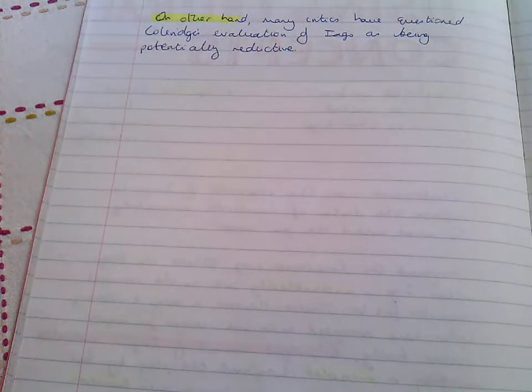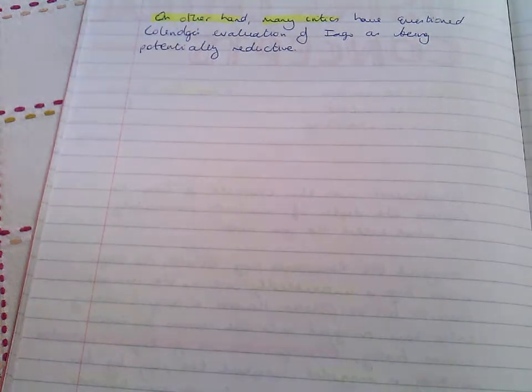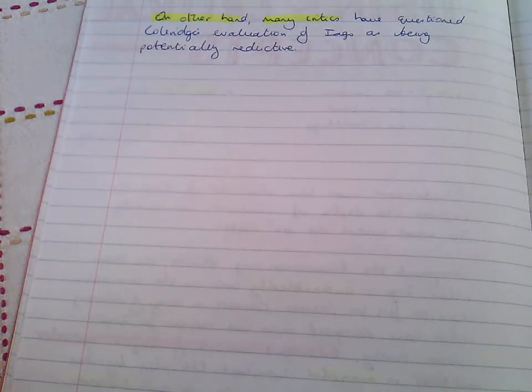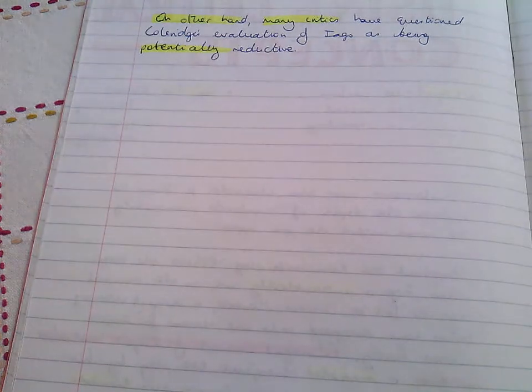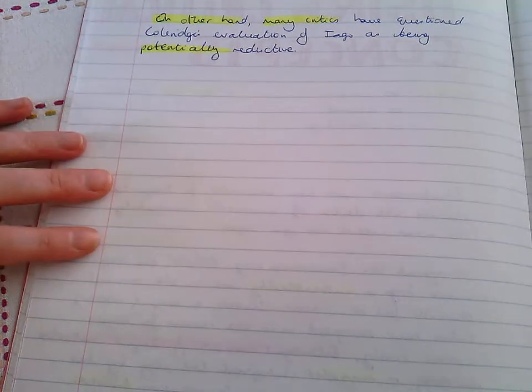Okay, so what I'm doing here is, as you've done all the way through since year 7, I'm using my connectives in order to signal the direction that my essay is going in, and then I'm referring to other critics. If you've done a lot of reading around the subject, you could be a bit more specific about which critics and exactly what they have said. And then I'm using tentative language to say it's potentially reductive. It's potentially too easy to say that Iago doesn't have any motivations.